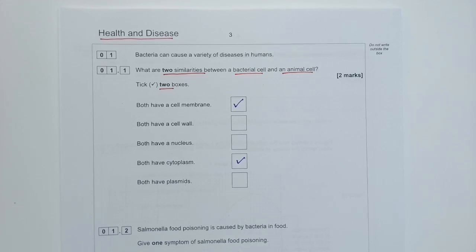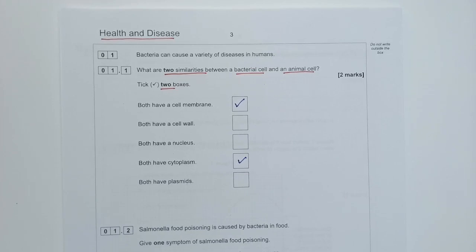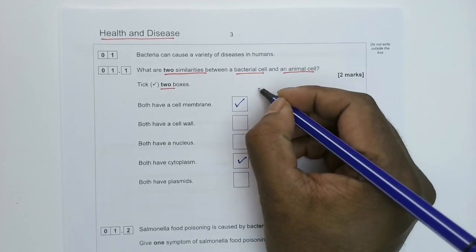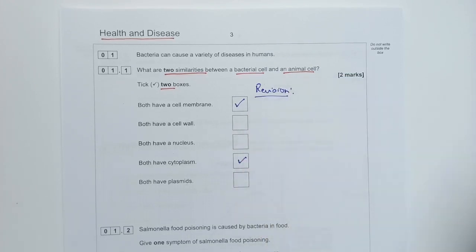While you're answering this question, I'm going to make some notes because the question is asking about bacterial and animal cells, and I'm going to make some notes on cells in general. So this is revision. I'm going to draw the structure of a bacterial cell, an animal cell, and while we're at it, we'll draw a plant cell as well. Let me show you what notes and how to actually draw these.